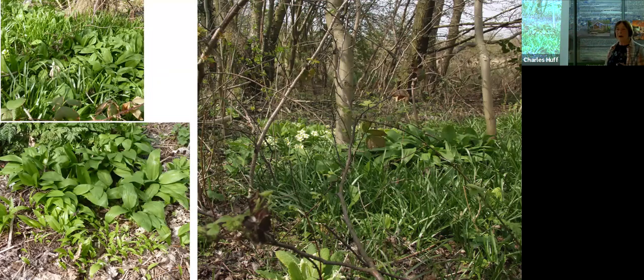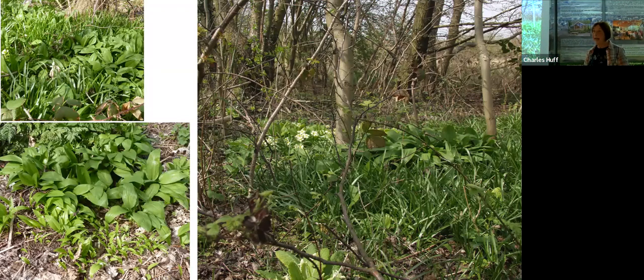This is a rather degraded, I don't know what the right polite word is, but it's just a young amenity plantation, basically. It's on a post-industrial site, so there's a lot of toxicity around as well. And it's not particularly damp, but the wild garlic found its spot.